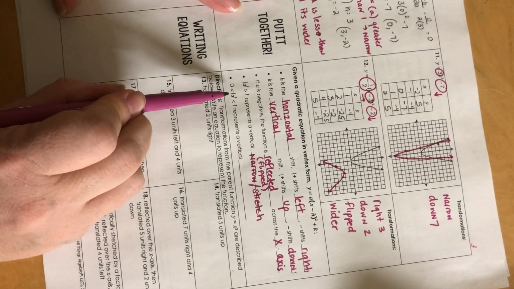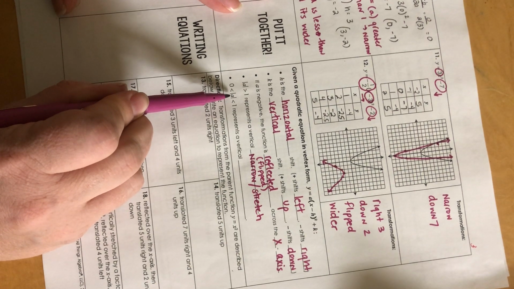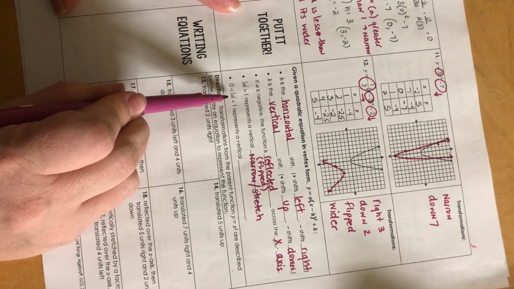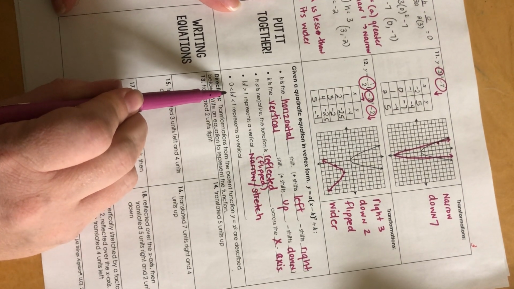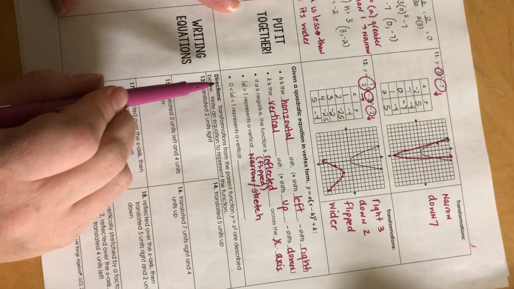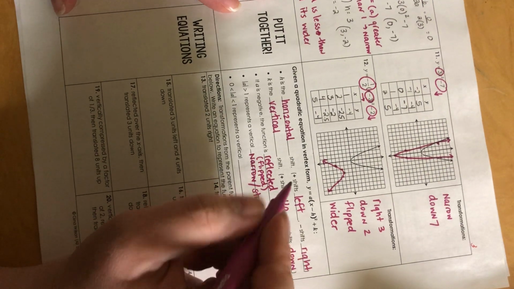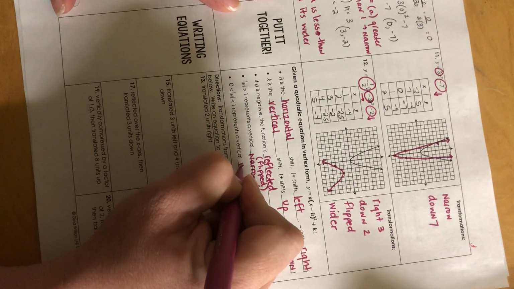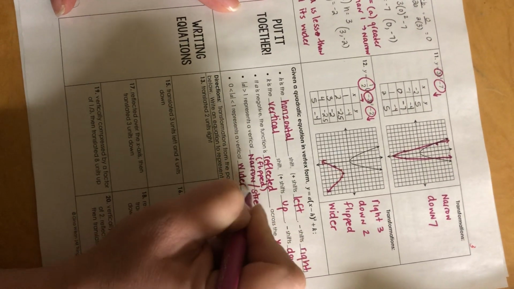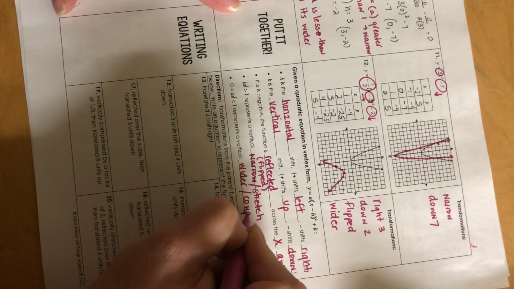Stretches it out. So if A is less than 1, but greater than 0, it's going to make it wider, or you might see a word that says compression. Okay, compression.